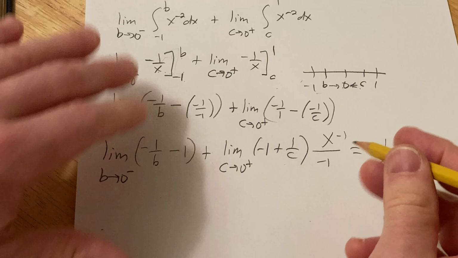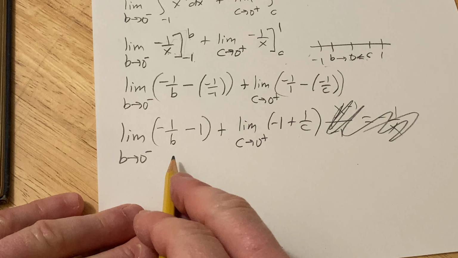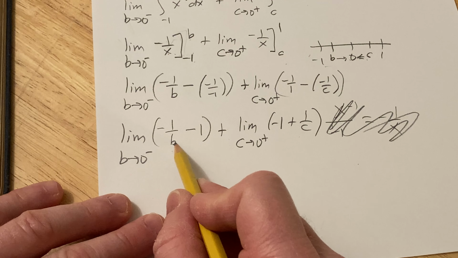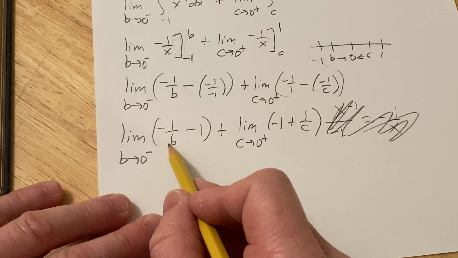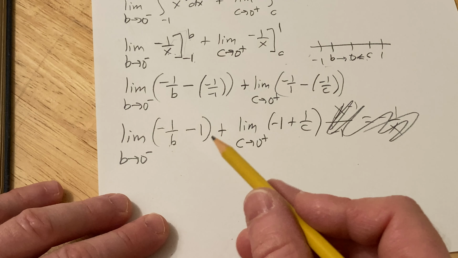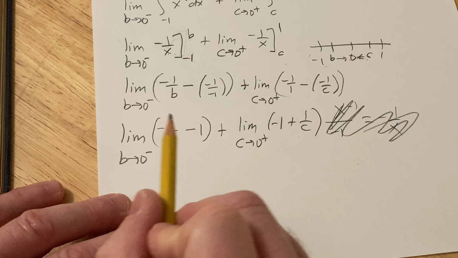Okay, so here's where we have to do some thinking. Let's focus on this one first. For b, obviously you can't plug in 0 because you're going to get 1 over 0, so it's undefined. So obviously these limits are not going to exist. So what can we say that best describes our current mathematical situation? Let's do that.